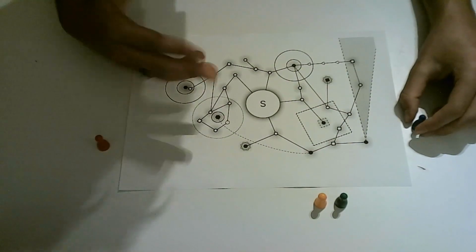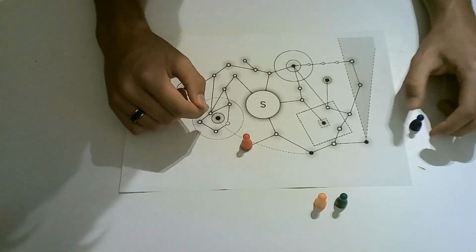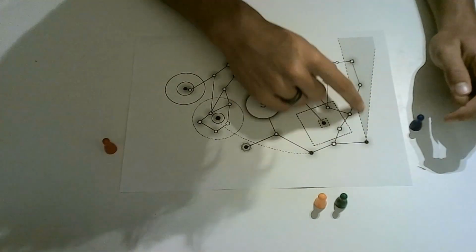Using transposition chambers is completely optional. Red could move onto this point without using it, red could just chill there, and then the next turn would go on. Then we have the zap beam.